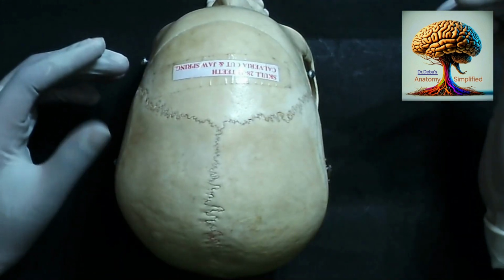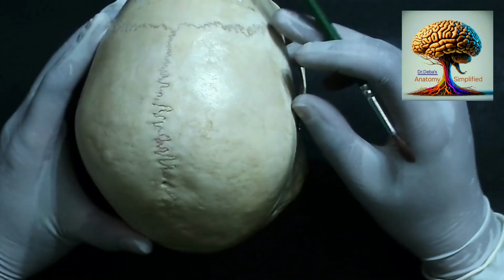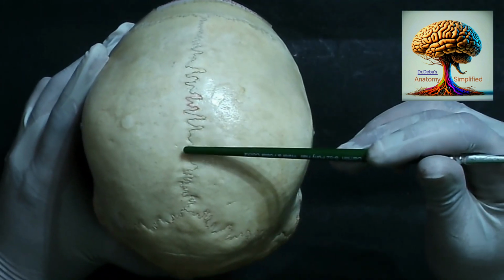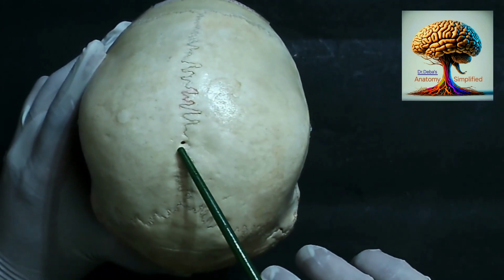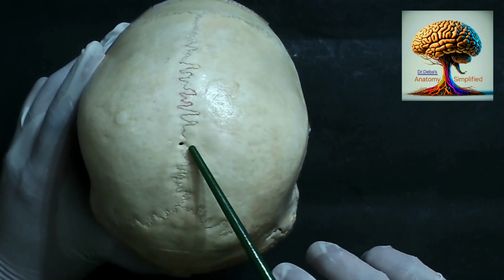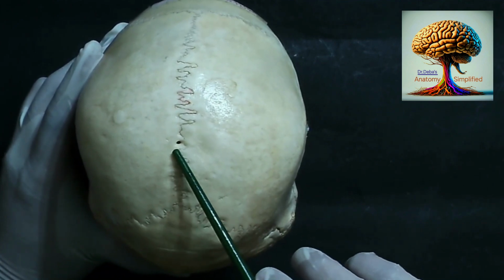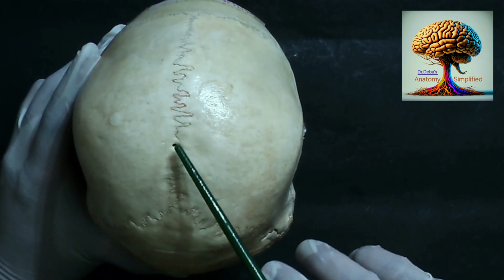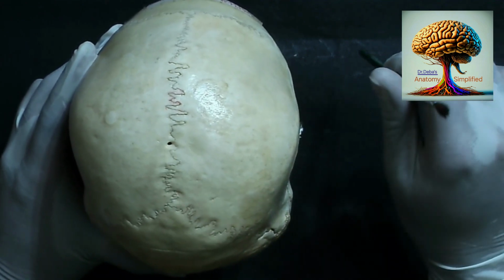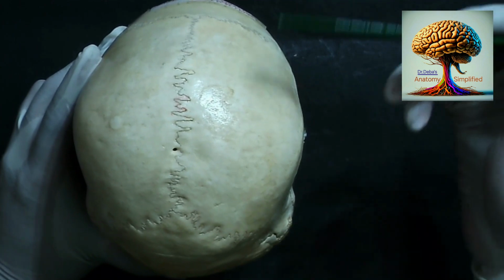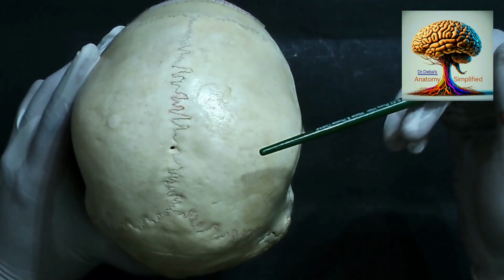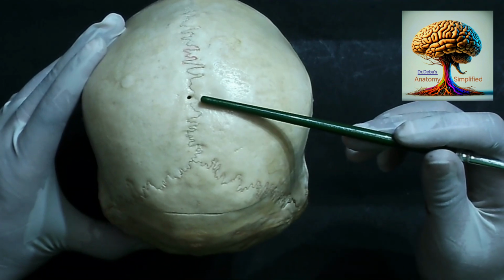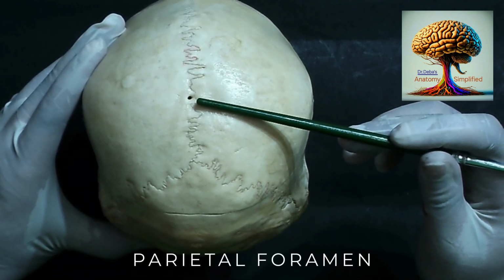Now moving further, another important feature is at the posterior end of the superior border, we can see the presence of a foramen. There may be some variations, as we can see only one foramen here. It can also be present on both the parietal bones. Through this foramen passes the emissary vein, which connects the veins of the scalp to the superior sagittal sinus. So this foramen is known as the parietal foramen.